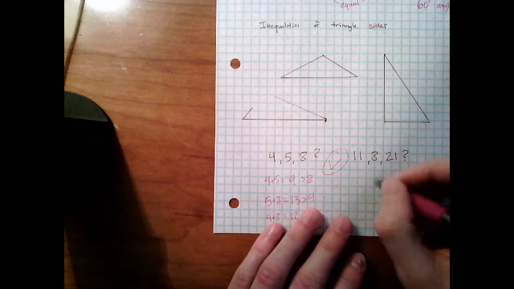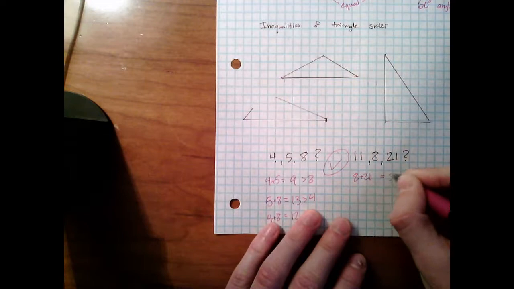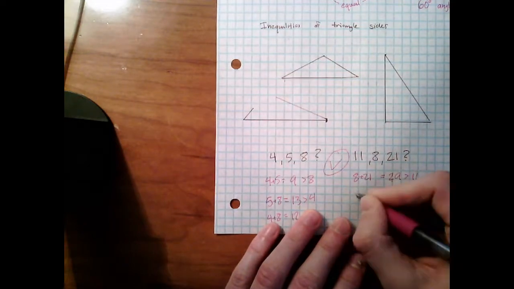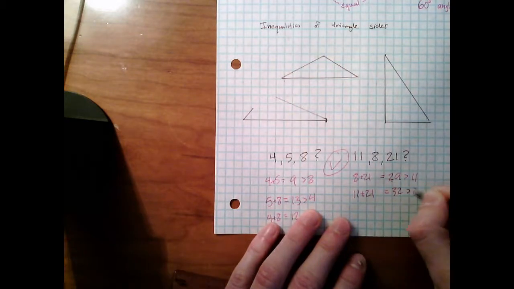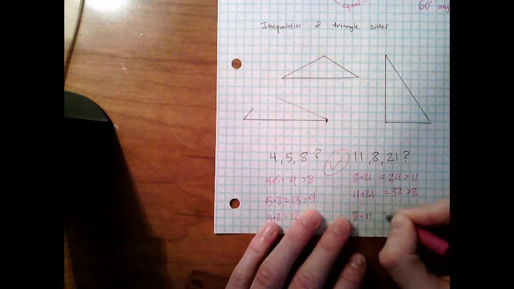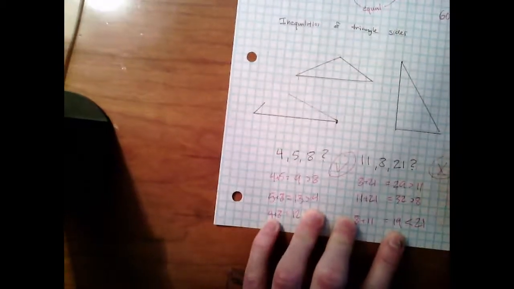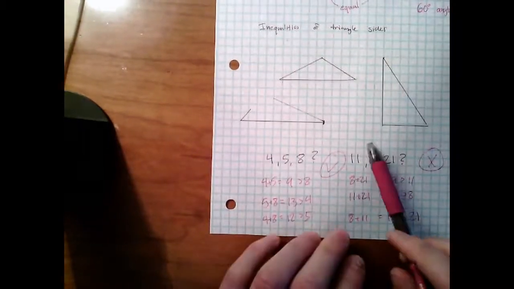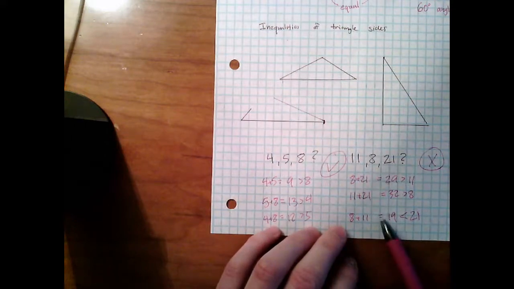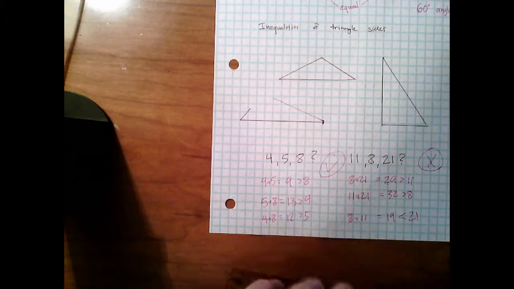Now let's check this one. 8 plus 21 equals 29, which is bigger than 11. 11 plus 21 equals 32, which is certainly bigger than 8. And 8 plus 11 is 19, which is not as big as 21. So this one does not work because one of the sides is too long. And if you've reached a point where you just see this one and you start with this step down here, comparing 21 to 19, and you see that doesn't work, you don't have to go any further. You know already it does not work as a triangle.